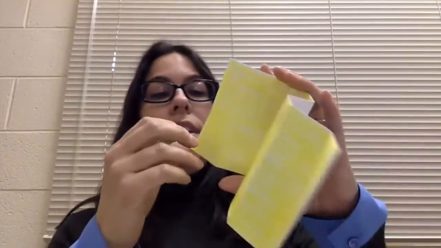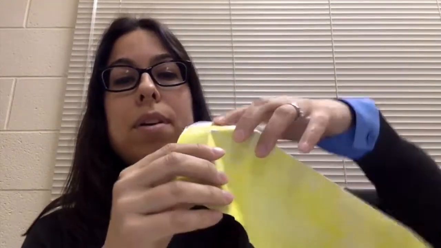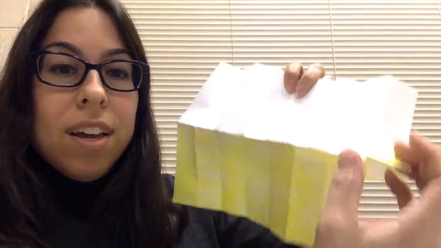Okay, so now we're going to get our scissors. We're going to open up our little foldable here, and what I'm going to do is cut the yellow side on the lines, but only until I get to the center of the foldable, okay?